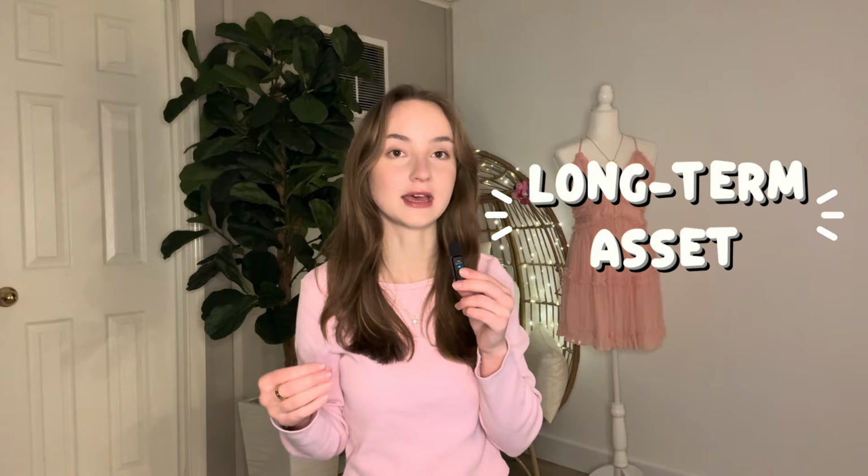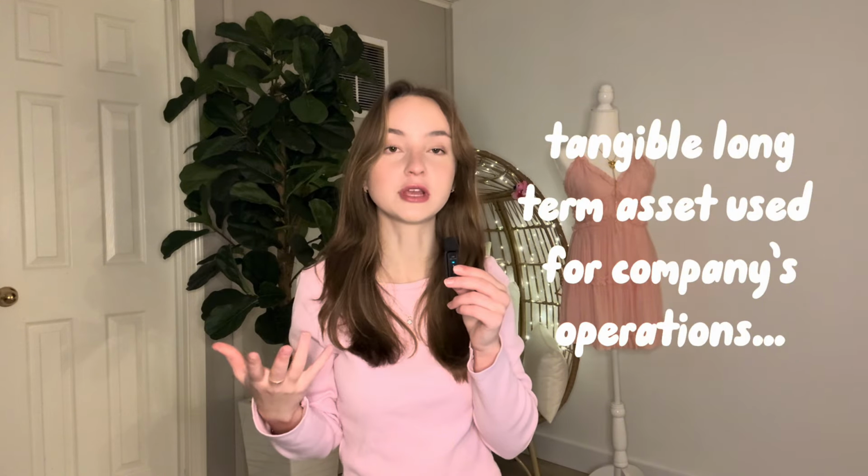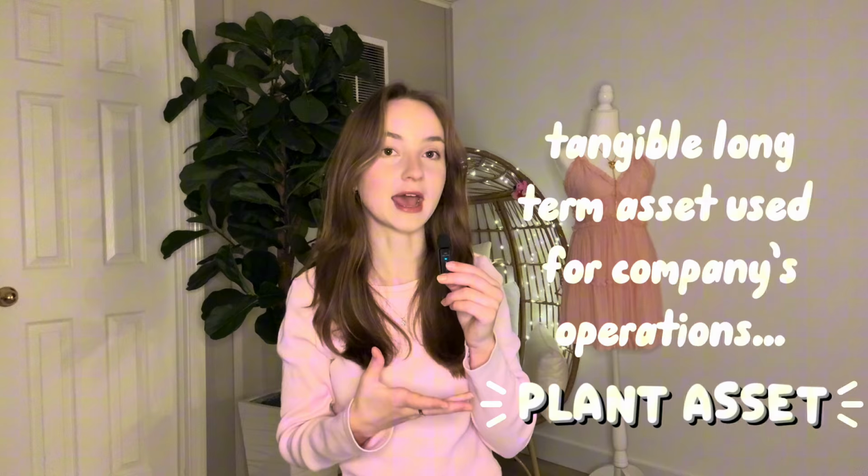The assets that a company owns can have a longer lifespan than just a year or an accounting period, and this is going to be known as a long-term asset. If the asset is something that is tangible that the company is using for its operations, like equipment or machinery, this is going to be known as a plant asset. There are a lot of different components we have to account for when it comes to our plant assets.